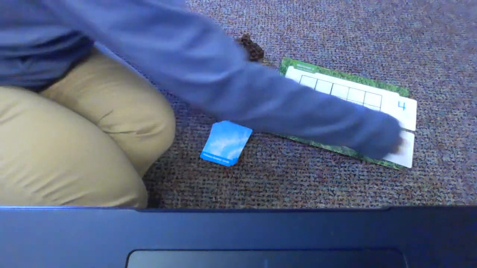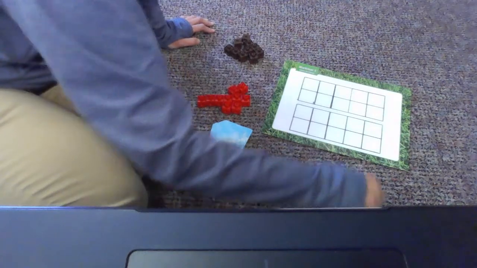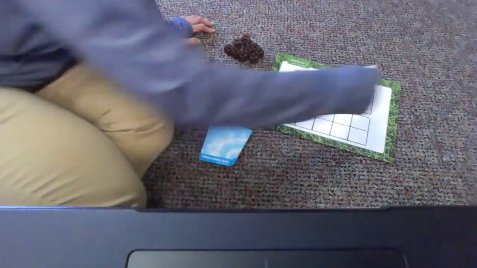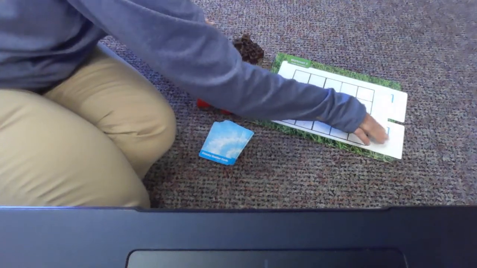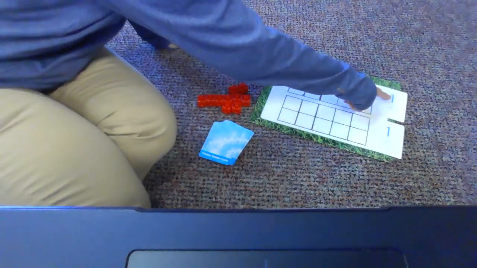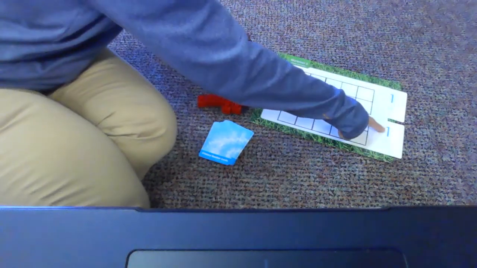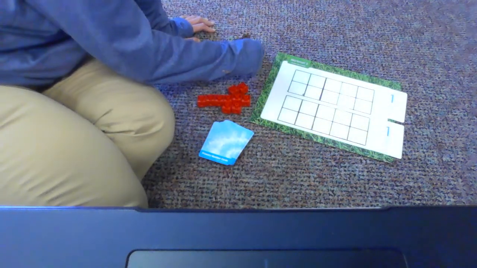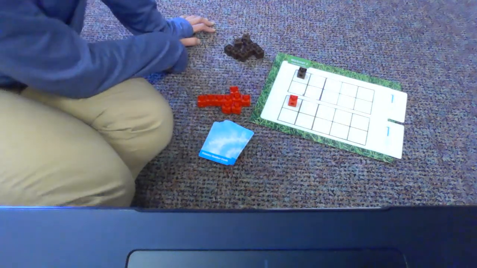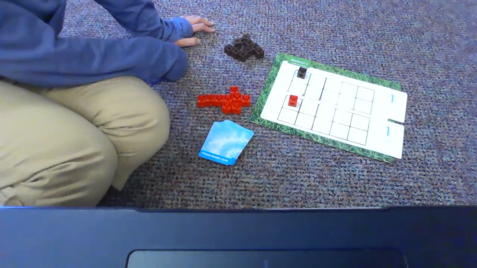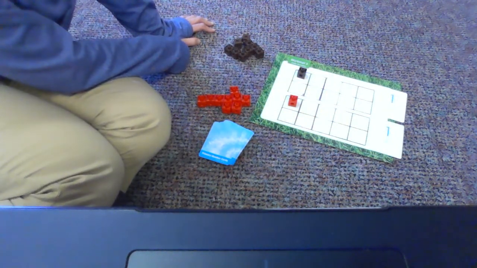Let's try one or two more. Oh, this is perfect for us. We have 1 and 1. Let's build it. 1, 1. So sometimes even when you're comparing numbers, you could be comparing the same exact number.